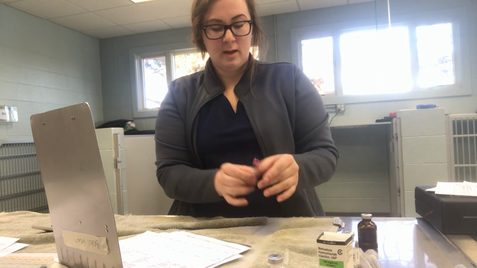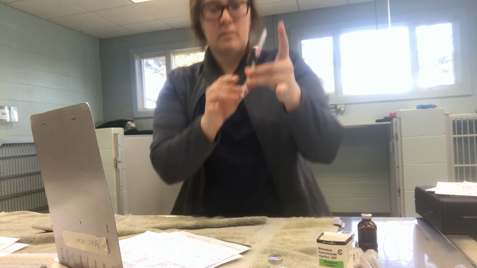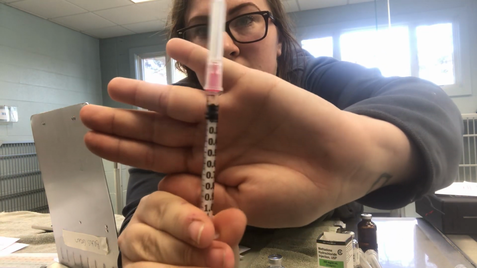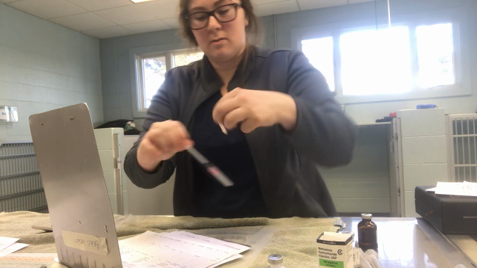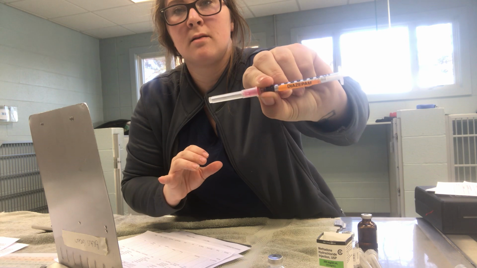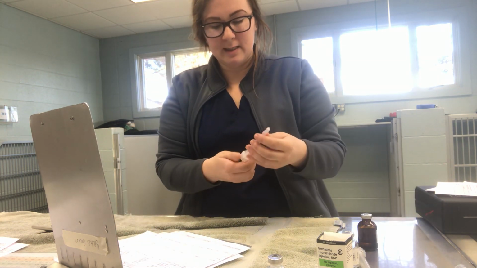Again, one-handed recapping. Okay, so you can see that again, it's 0.08 mLs. We're going to put the diazepam sticker on it. See that? And then the propofol, which is going to be 0.88 mLs.